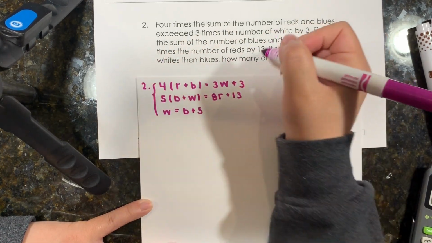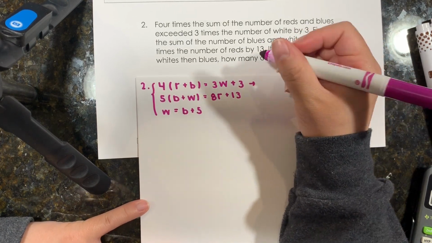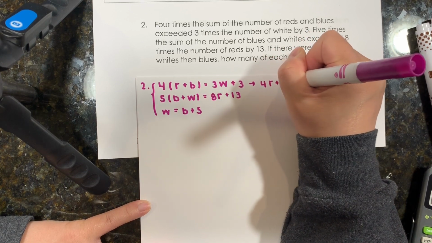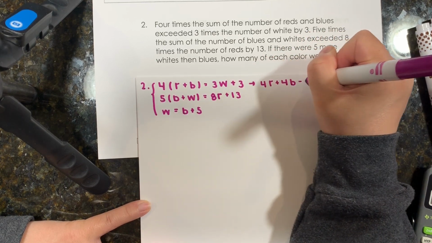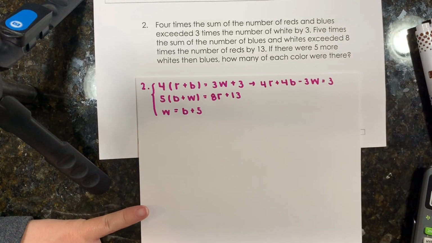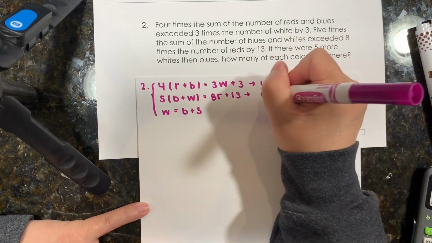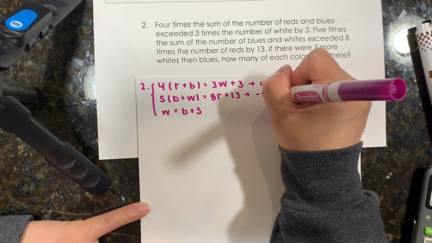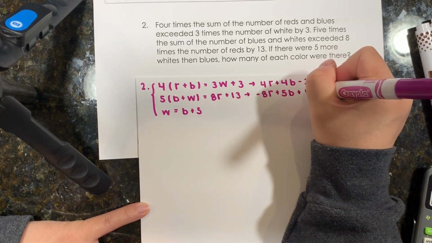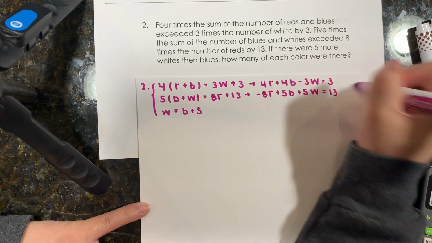So what I'm going to do here is on this top equation, I'm actually going to distribute the 4 and move the W to the other side. So that would be 4R plus 4B minus 3W equals 3. Middle equation, do the same thing, but I'm going to move the R over, so that would be negative 8R plus 5B plus 5W equals 13.